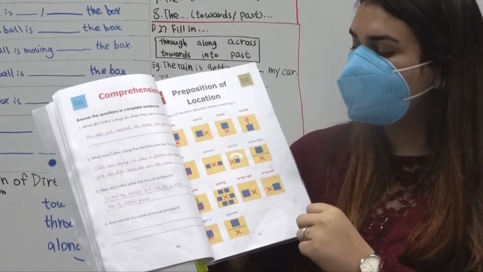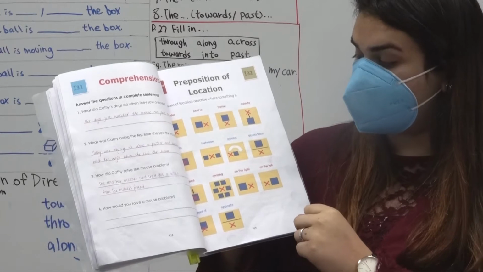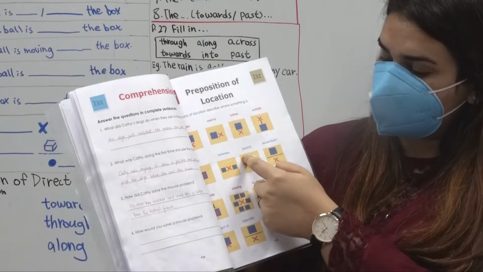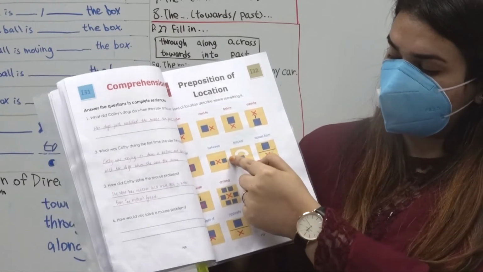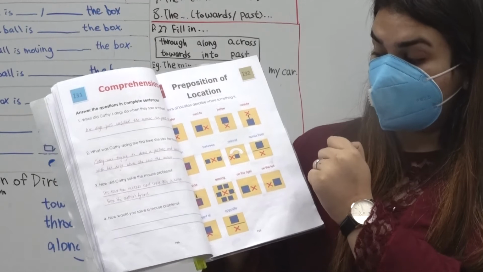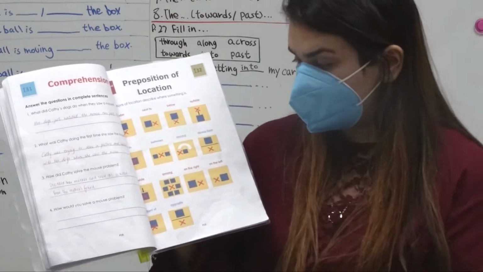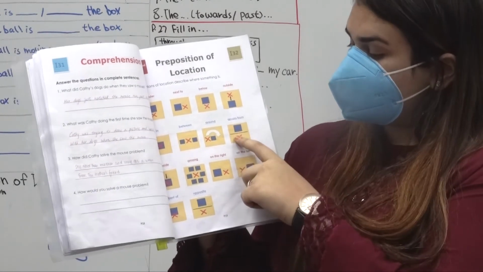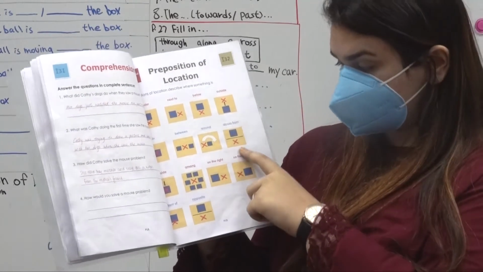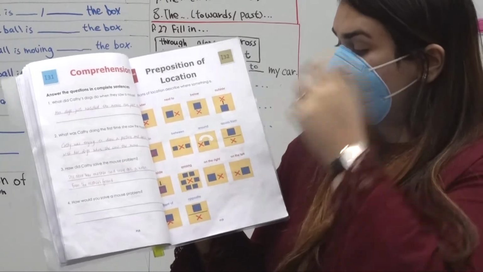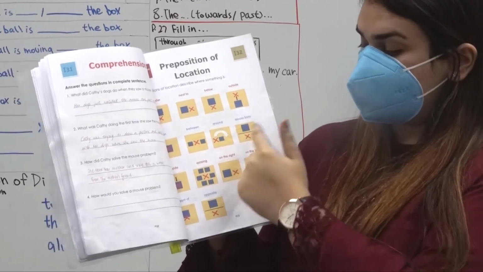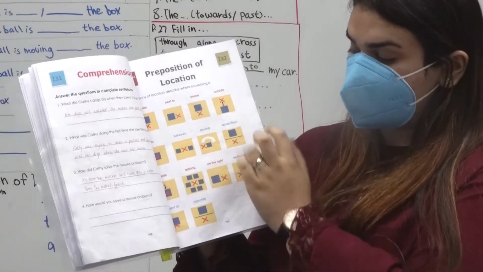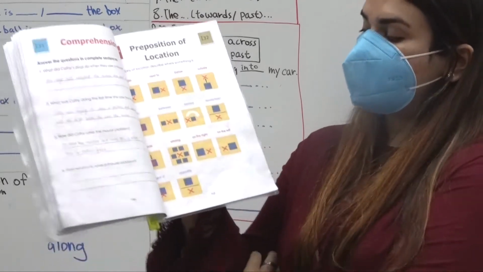Next one, we have around. The cross is rolling around the square. Around goes like this. Okay? Next one, across. So the square is across from the cross. Across from means one side to another. Another side of. Just like here. Across from.